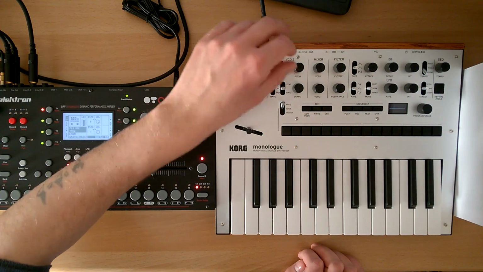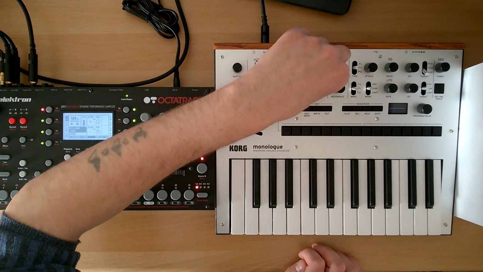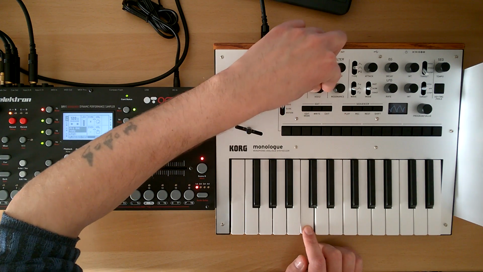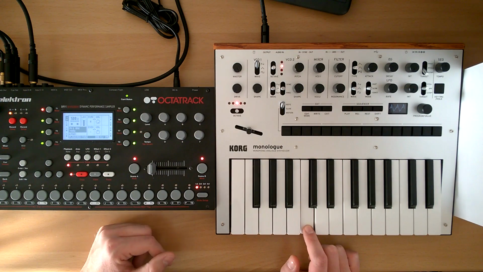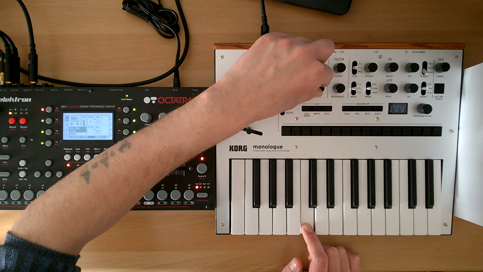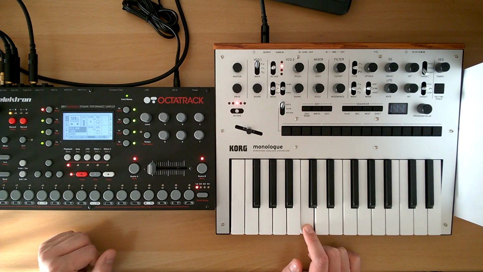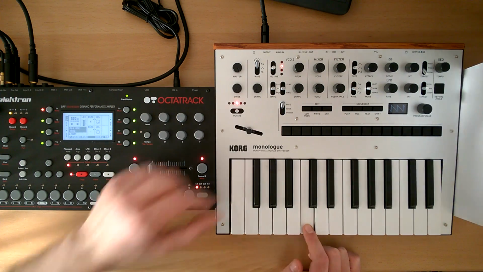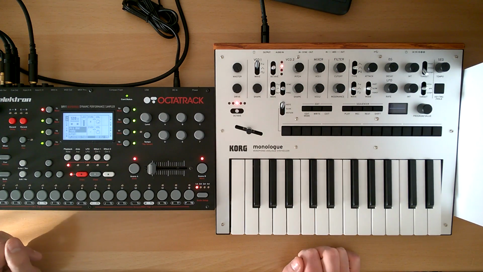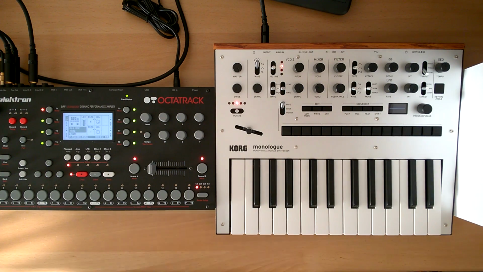That's okay. Let's try if adding the second oscillator can bring in some additional movement. Yeah, a little bit. You can already see it in the waveform display, where there's a little bit of movement going on, but not too much, and that's exactly what I want to use.